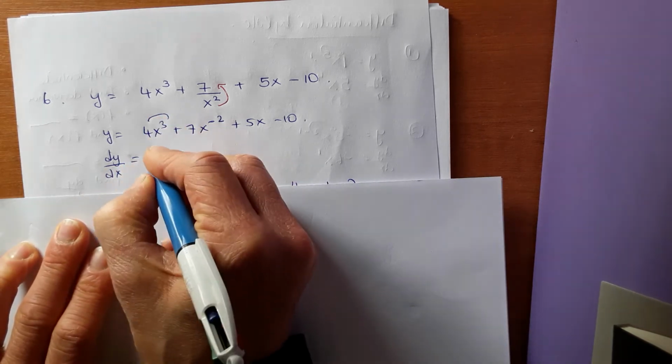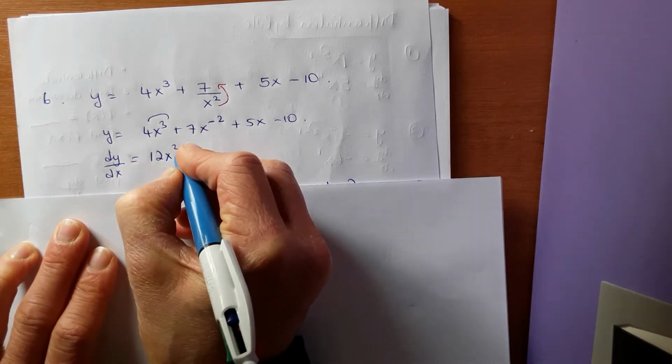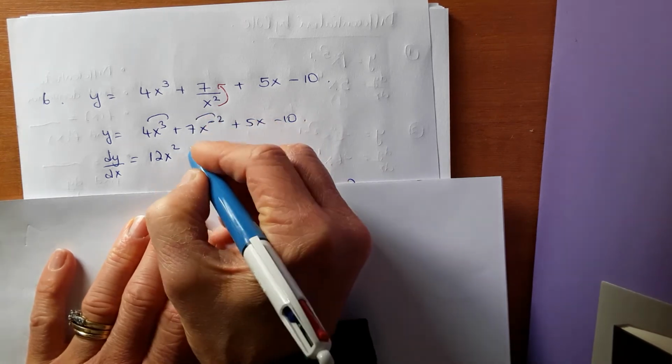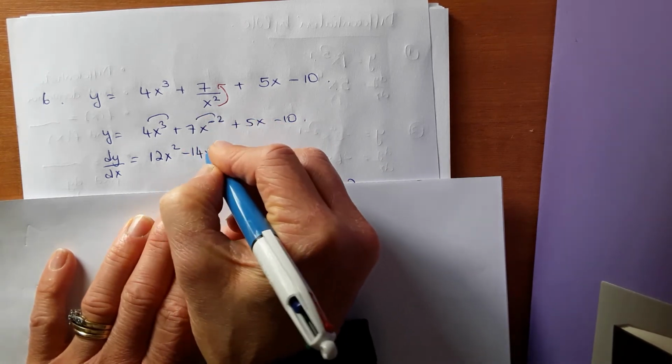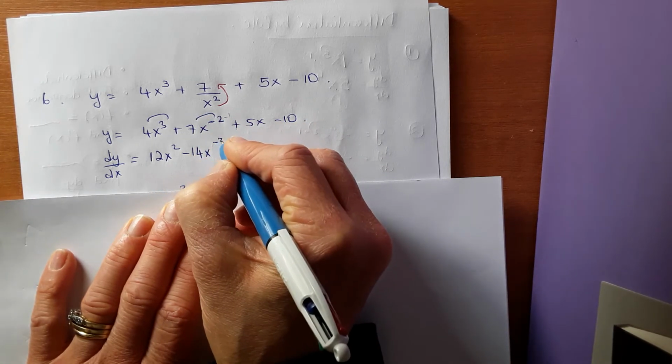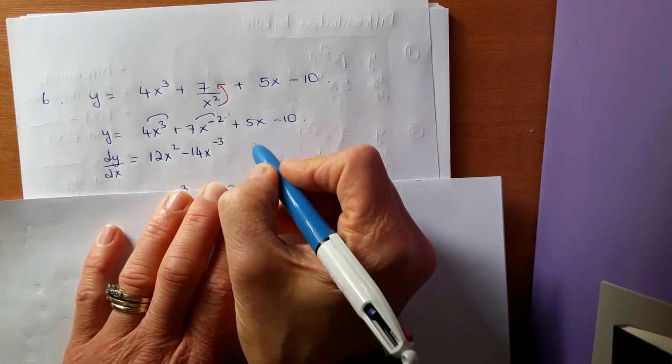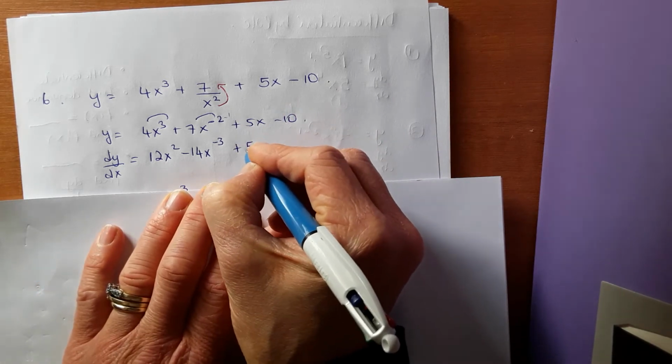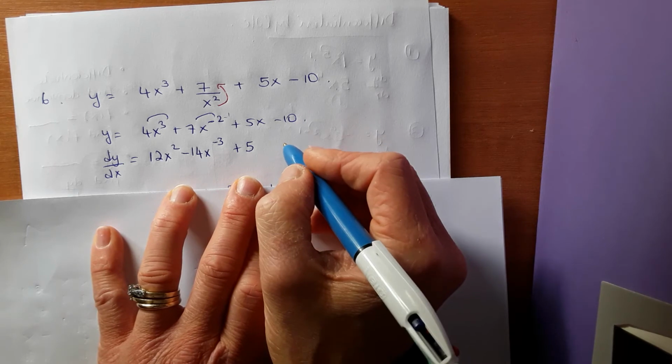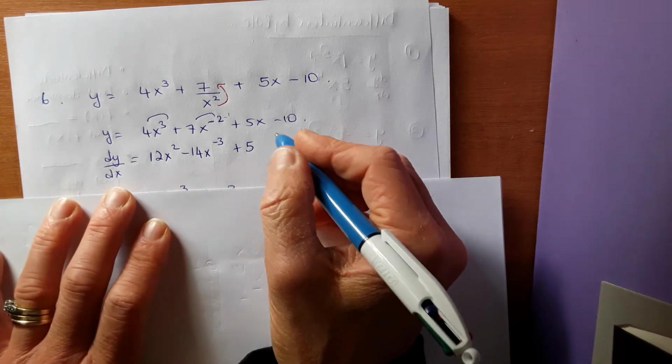So bring down your power. 12x, reduce the power by 1. Minus 2 by 7, minus 14x, reduce the power by 1. It's minus 3. 5x differentiates to be 5. Minus 10 differentiates to be 0. So I tidy this up.